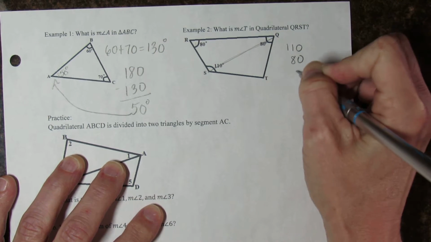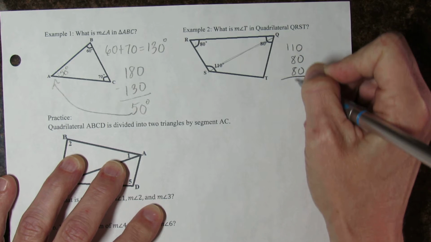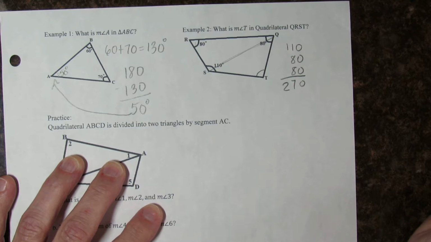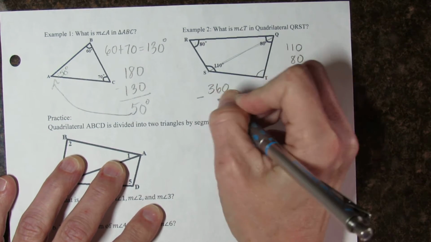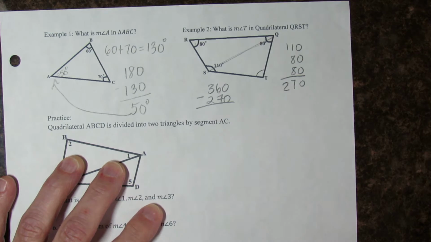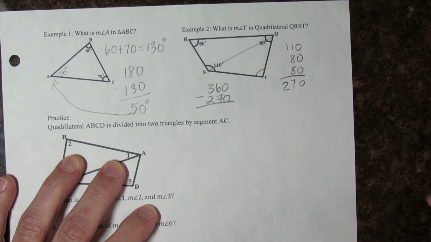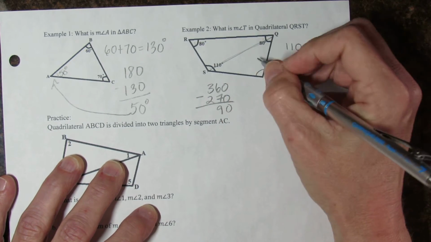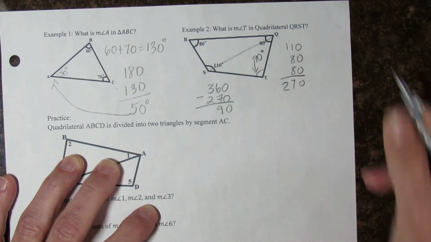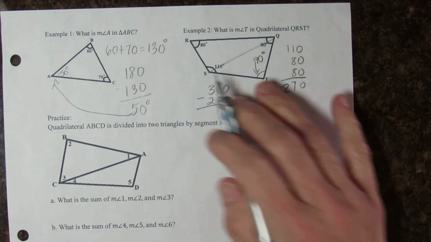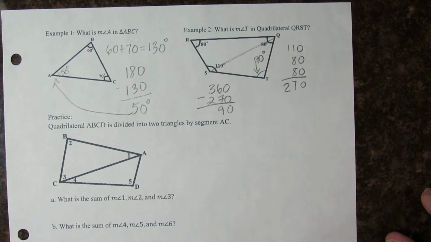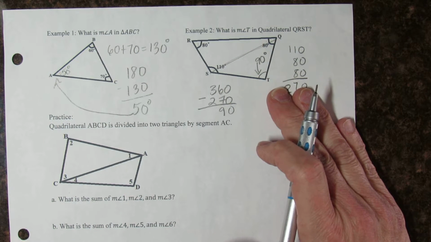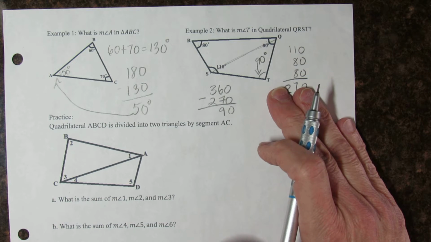So if I add those up, I'm going to get 270. So angle T will have to be 360 minus 270 to figure out how all four angles will add up to 360. So if we do this subtraction, 16 minus 7 is 9, so 90 degrees. Angle T has to be 90 degrees in order for all four of those to add up to 360. All right, so a triangle, the interior angles add up to 180. A quadrilateral, the interior angles add up to 360.